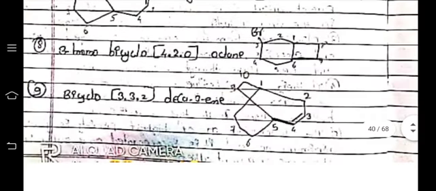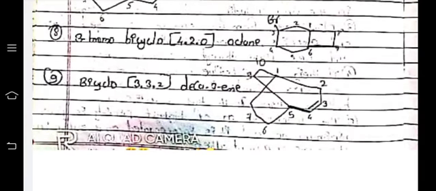Next, 3-bromobicyclo[4.2.0]octane. Here at position number 3 there is a bromine, so this is 3-bromobicyclo[4.2.0]octane. Next is the bicyclo[3.3.2]dec-3-ene.